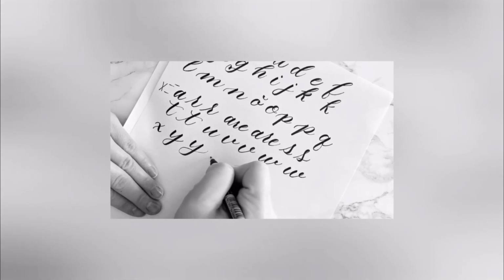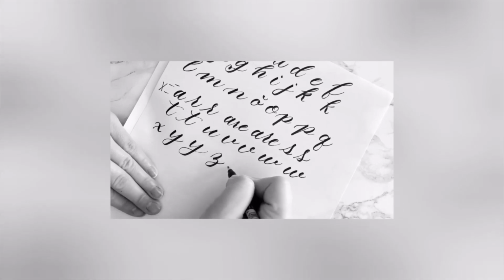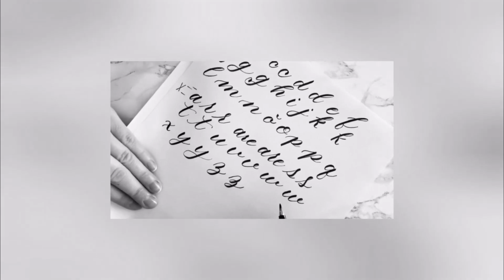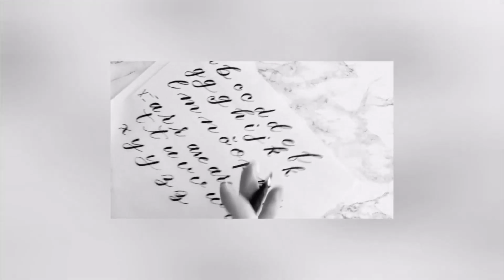And then a Z, you can either have no loop here, or you can add a loop to it. It doesn't look as good to me, but something else I was going to show you. So these are all the letters, right?